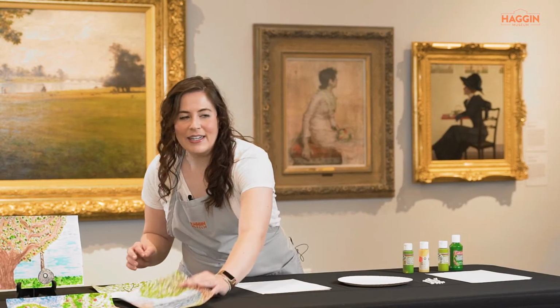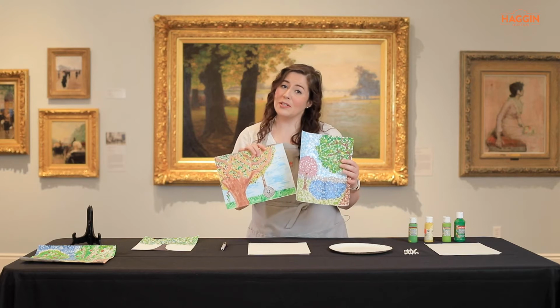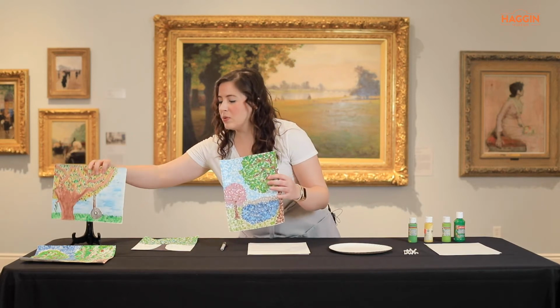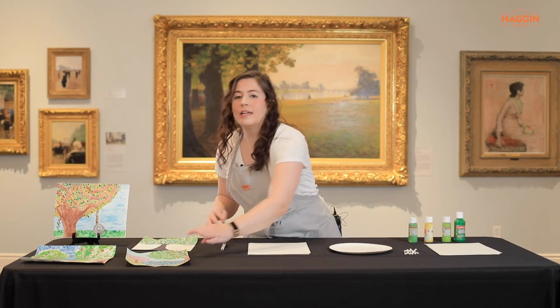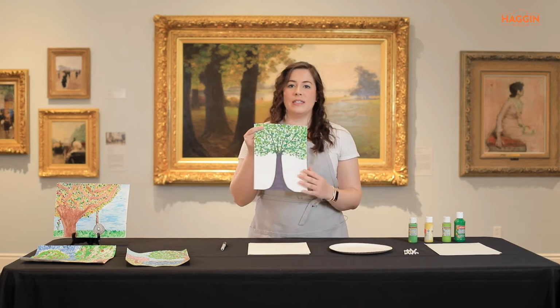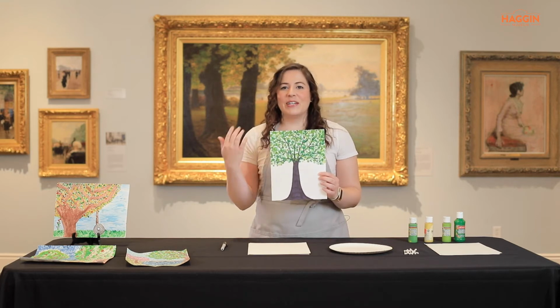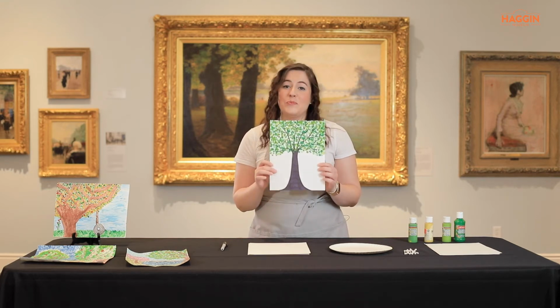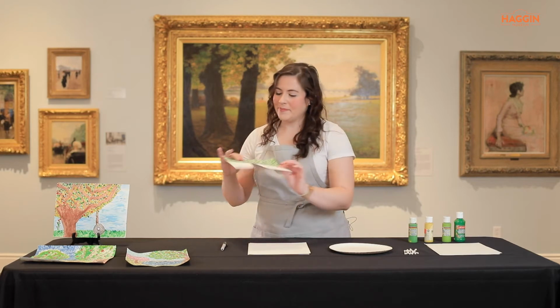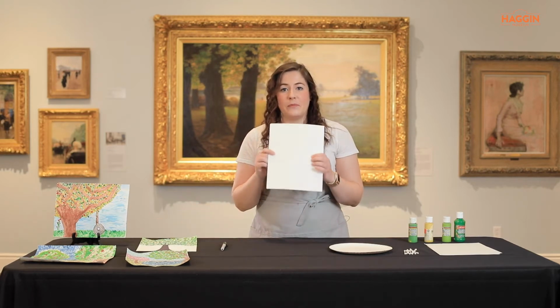So you can see here we have some examples of a few different styles of finished product using the pointillist Q-tip style to create a larger painting. But today we're going to be doing this. And so if you follow along with us, you're going to be able to have a finished product that looks something like this. So the first thing you're going to want is a plain piece of paper.